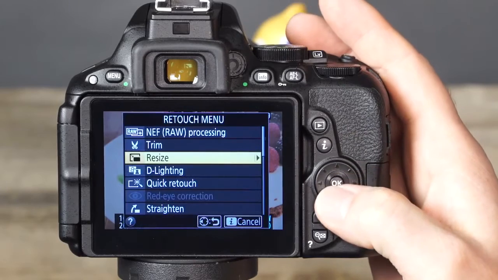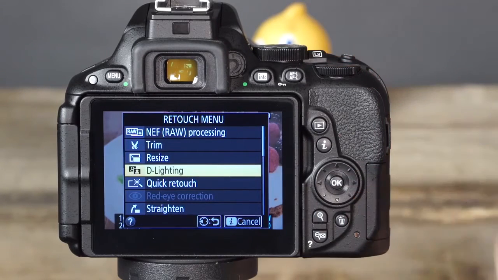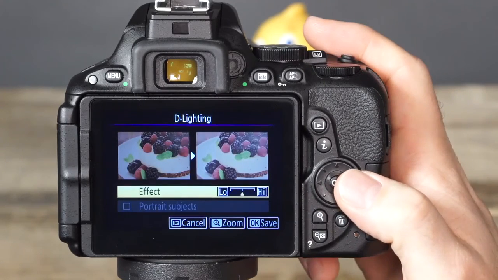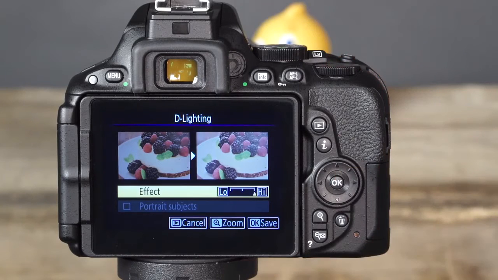The next item in the retouch menu is D-Lighting, which allows you to improve detail and highlights in shadow areas in an image. First, you need to select the amount of correction that you'd like to apply.